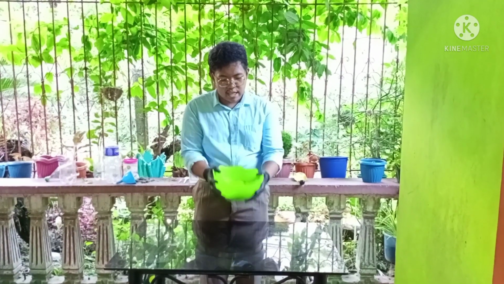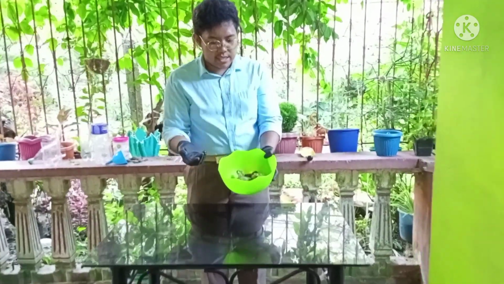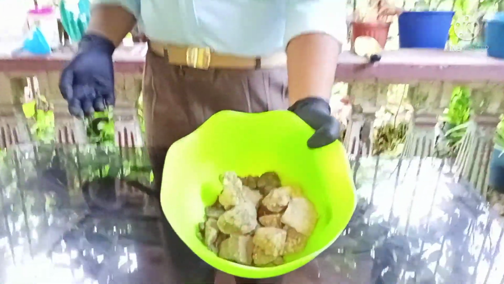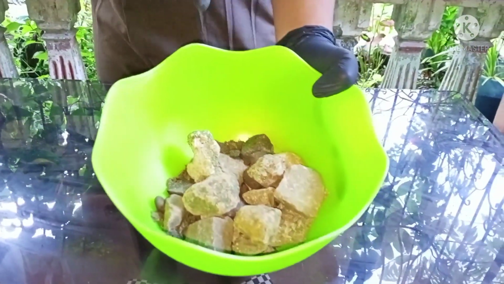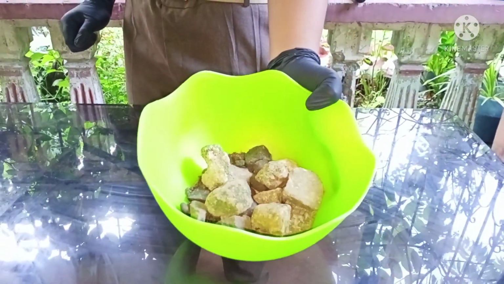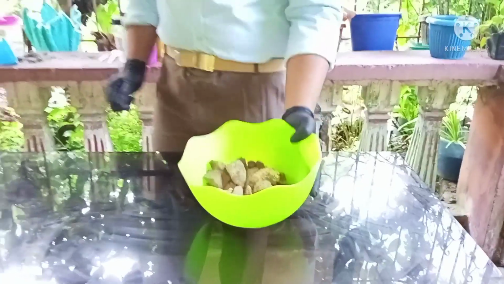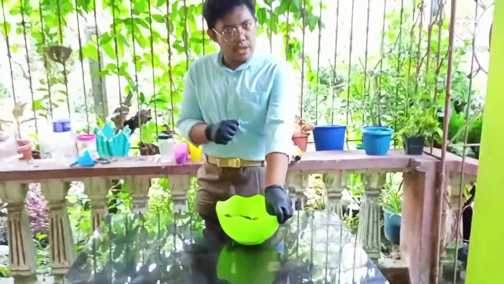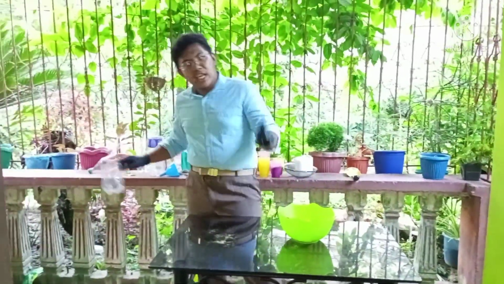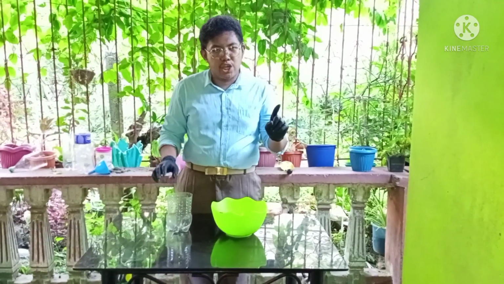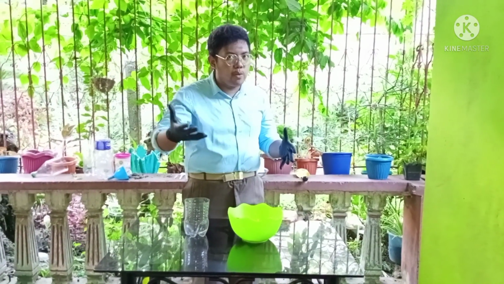Okay, now let's mix it. That's a mixture of the different types or different sizes of rocks. Okay, please zoom in. Okay, now this is our mixture. Specifically, it is a heterogeneous mixture. Okay, so how do we separate this mixture? First, we do the mechanical separation where we use our hand manually.